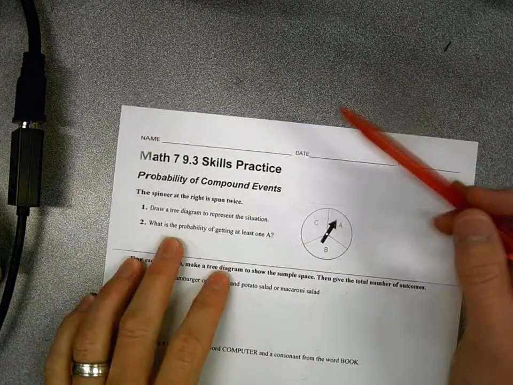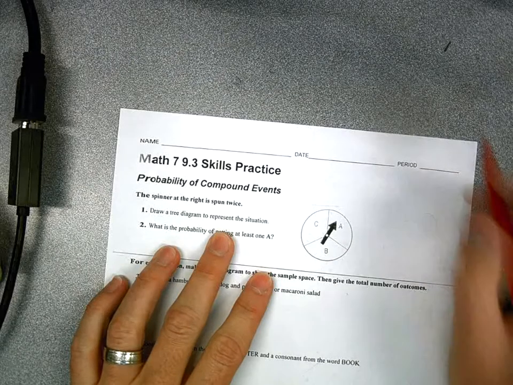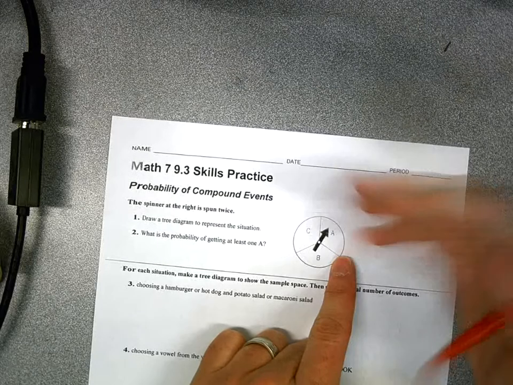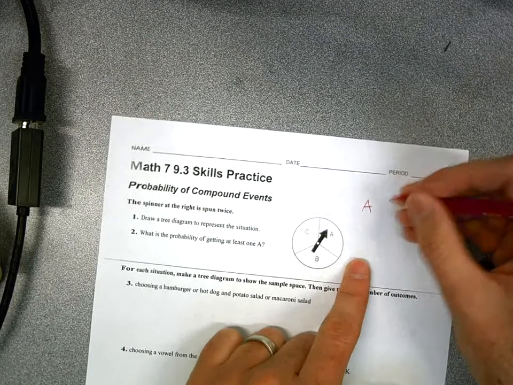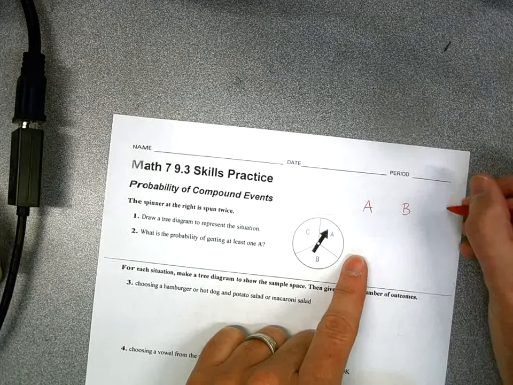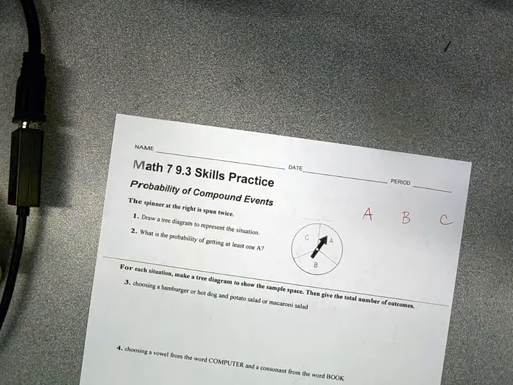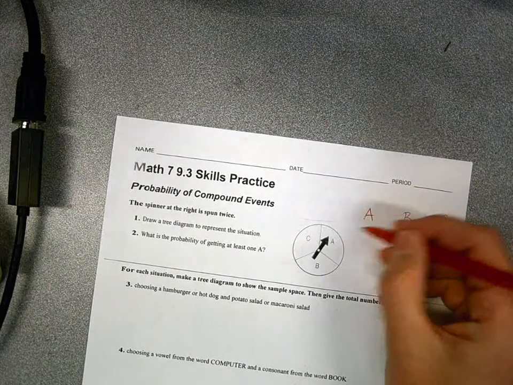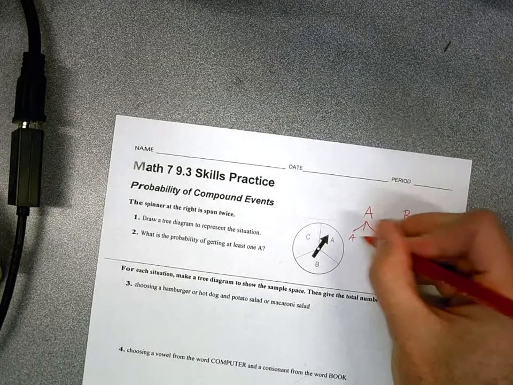So here's what we do. Okay, to draw a tree diagram, I think about the very first thing that I can spin on my first spin. What are all the different possibilities that I could spin? CAB. Yeah. CAB or ABC, order really doesn't matter. Okay, that's my first spin. Now, I've already spun. I can get an A, a B, or a C. Now, on my second spin, what can I get? A, B, C.